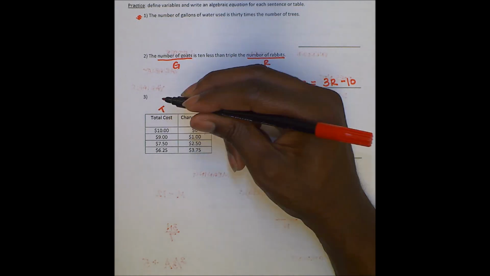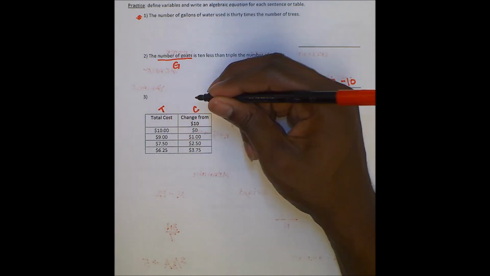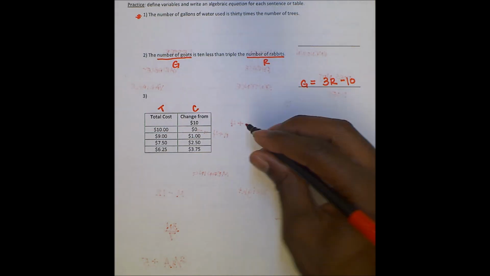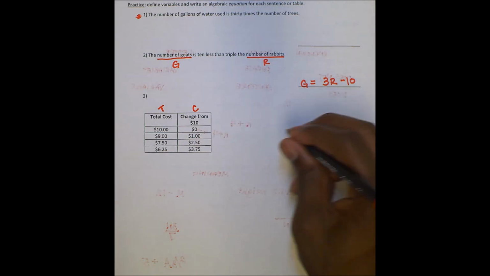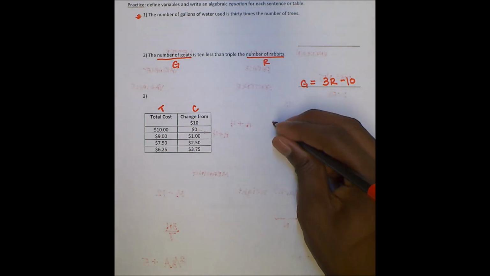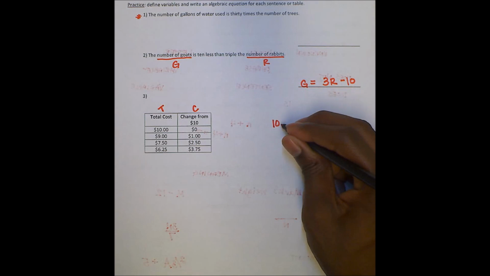Okay, number 10. Now, this is a situation where they don't give us the sentence. This is in a table. But we can still do it the same way. I'm going to say T is the total cost. I'm going to say C is change. Now, what we want to do is make sure that we have it set up in a way that we can write an equation from this. So this is how it works. The situation is change from a 10. So we're going to start off with $10. That's how the situation is set up here. So 10 is definitely going to be our start.